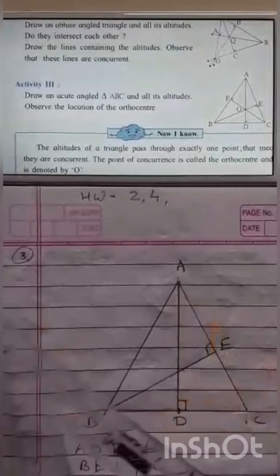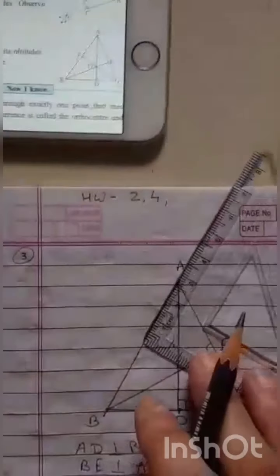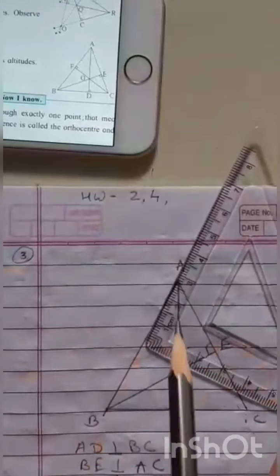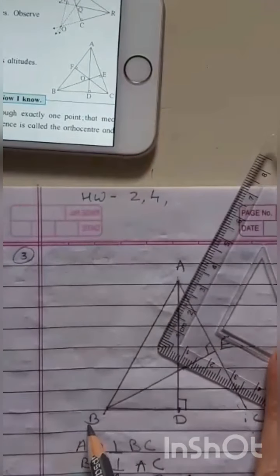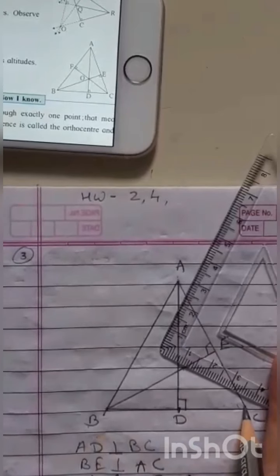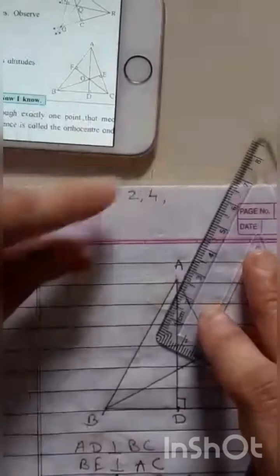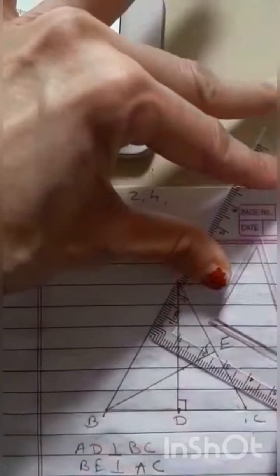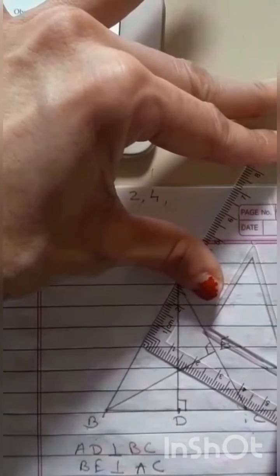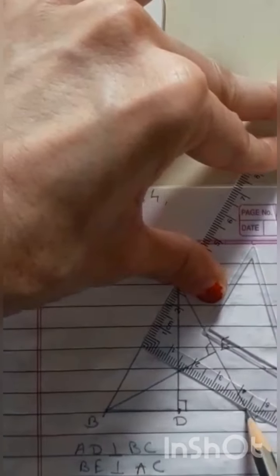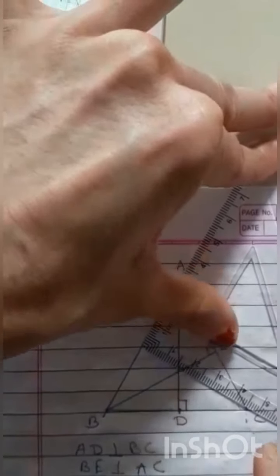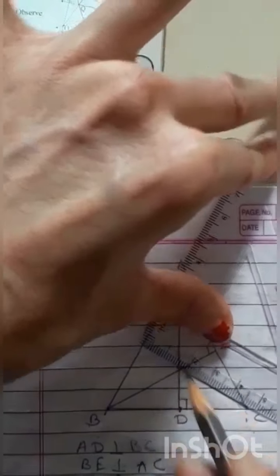Now similarly, holding this edge on base AB and C is my vertex, I'll be holding it like this. I'll move my set square this way and mark a line.